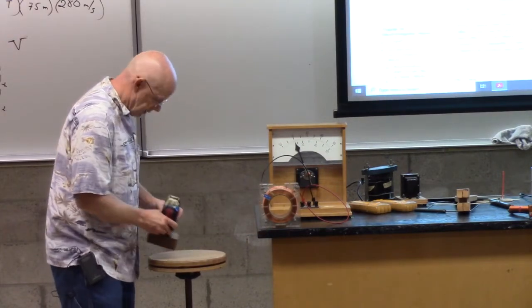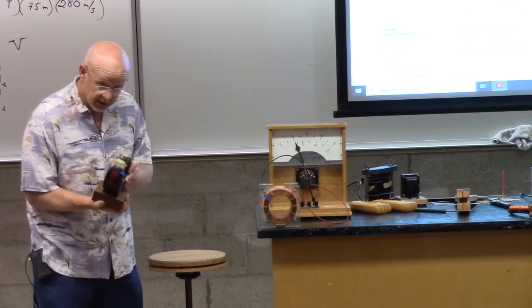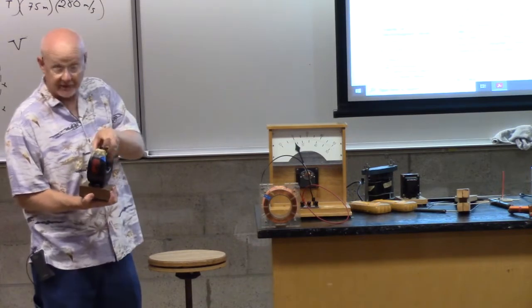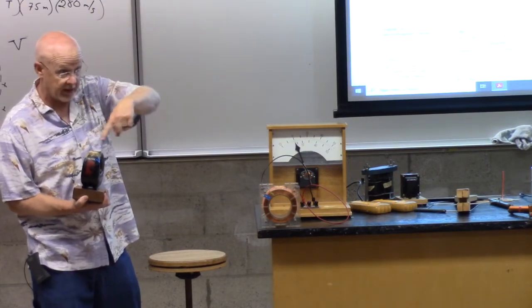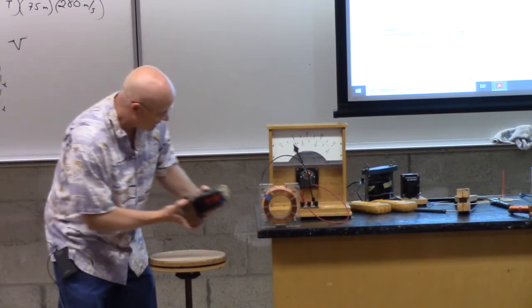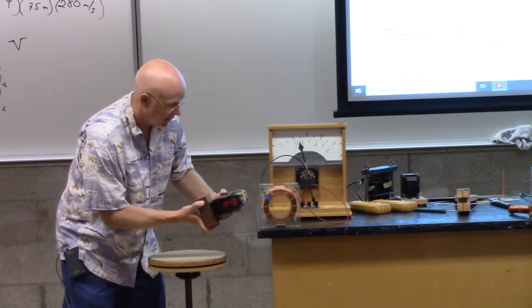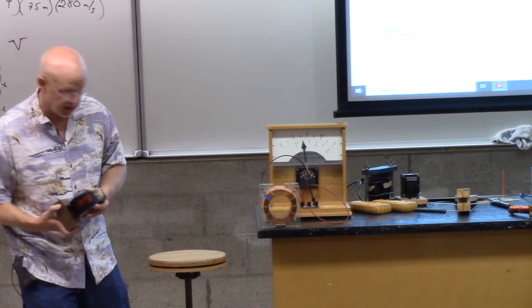But as you can see, I've got this magnet that is so strong, most of the field is here, but it does loop around a little bit here. And if I bring it near, you'll see it generates the current. If I pull it away, it generates it.